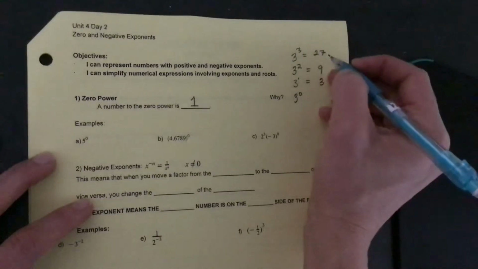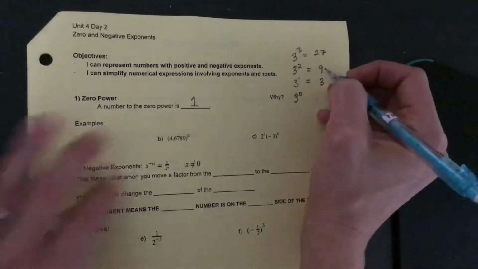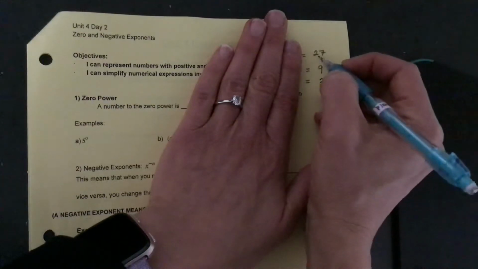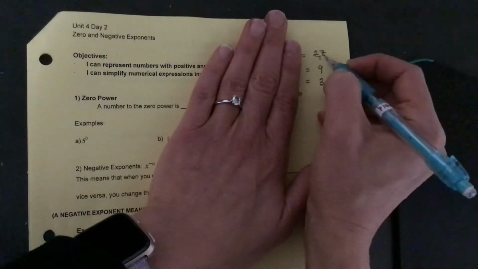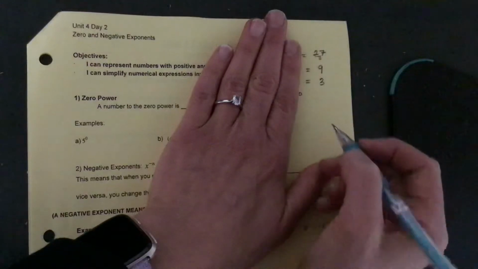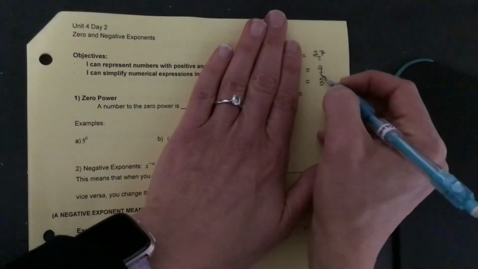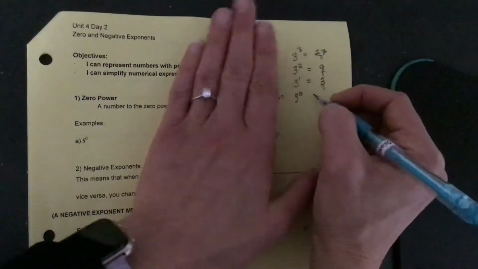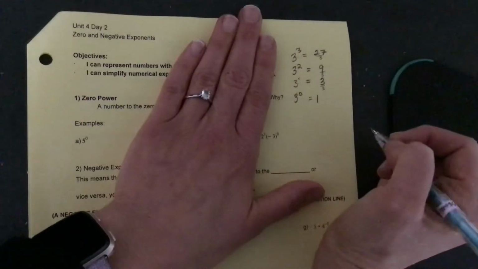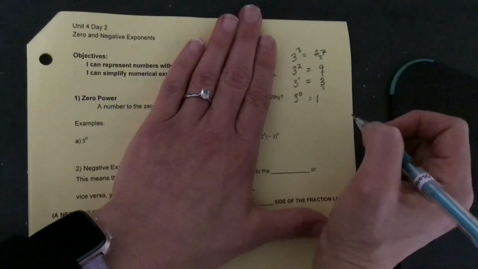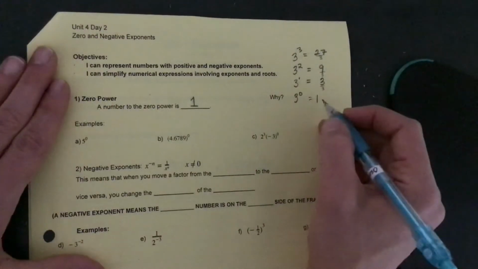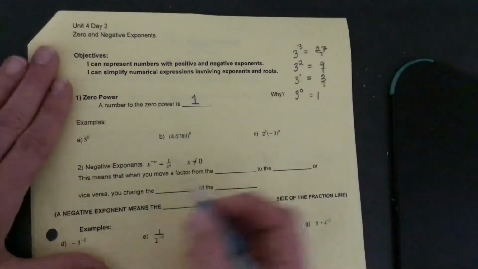So if you look at the pattern, how are we getting from 27 to 9 and 9 to 3? Well, we're actually taking 27 and dividing it by 3. And 27 divided by 3 is 9. And if you divide 9 by 3, that's 3. So if I take 3 divided by 3, well, that's 1. So that's my favorite explanation of why.